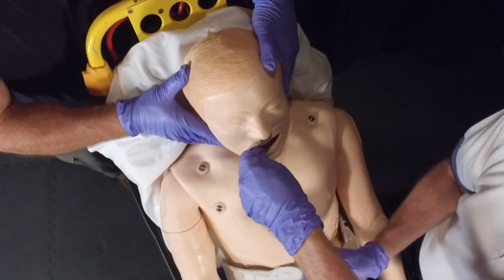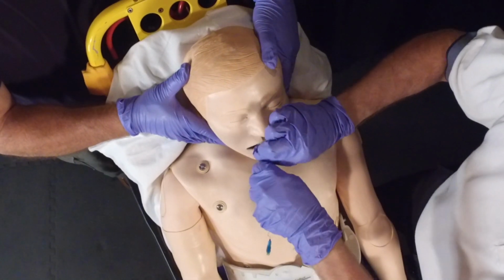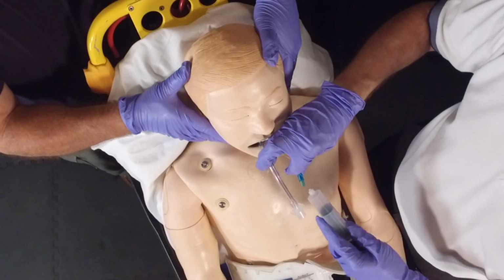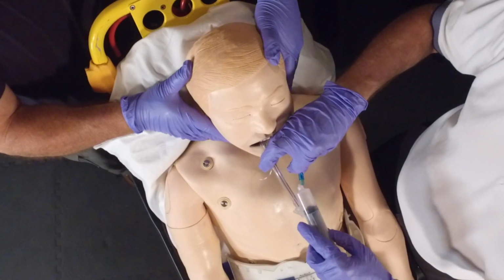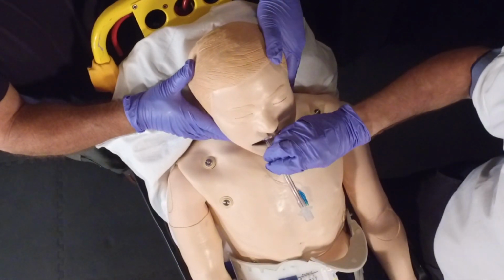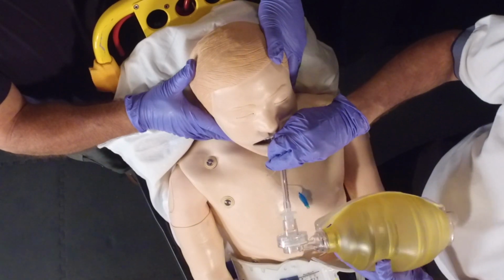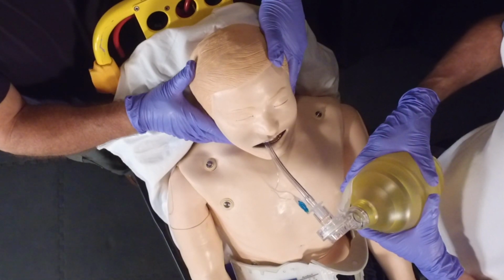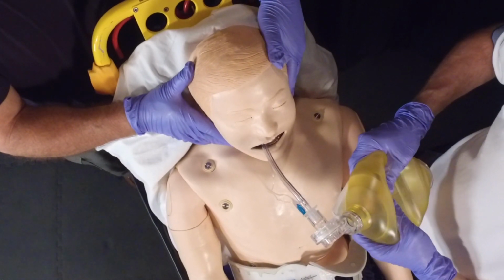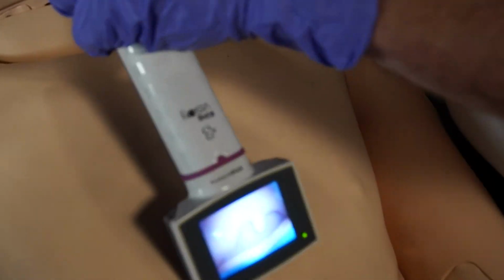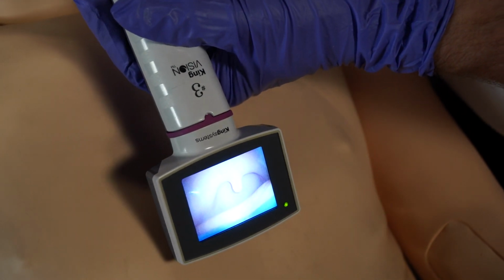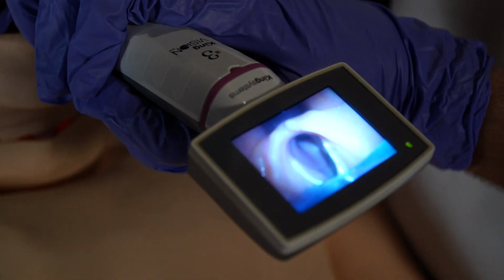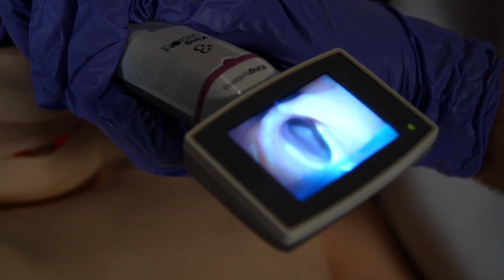Once the tube is in, just like any other intubation, inflate the cuff, apply your ventilation device, listen to epigastric sounds, lung sounds, chest rise, and measure end tidal CO2. Immobilize the tube and the head as you do in any other intubation. Just to give you an idea of how this looks doing the intubation from the front, we've placed a video camera laryngoscope in the same position.